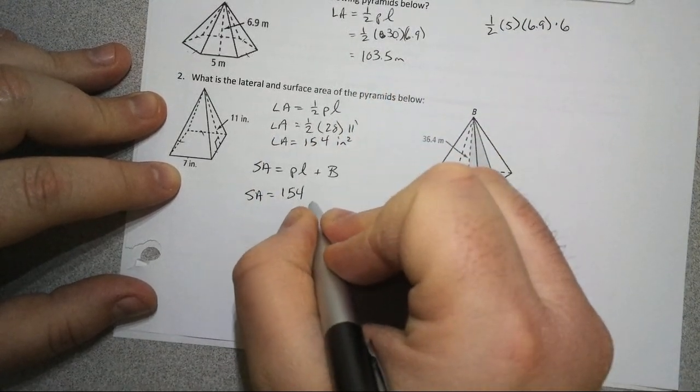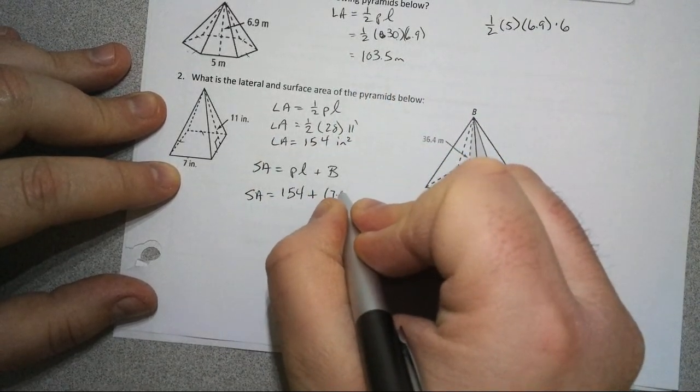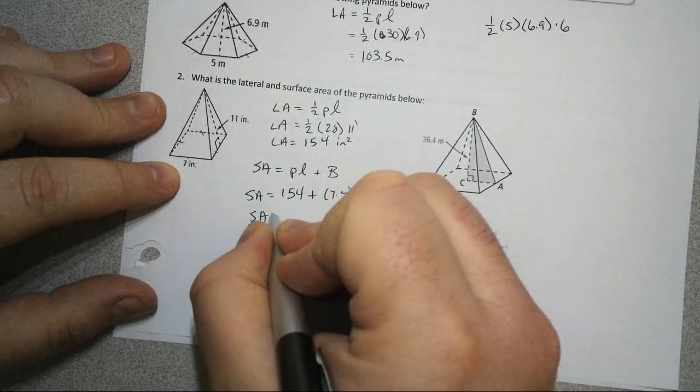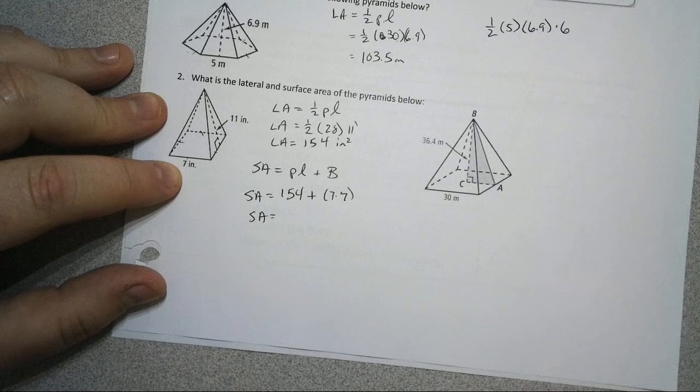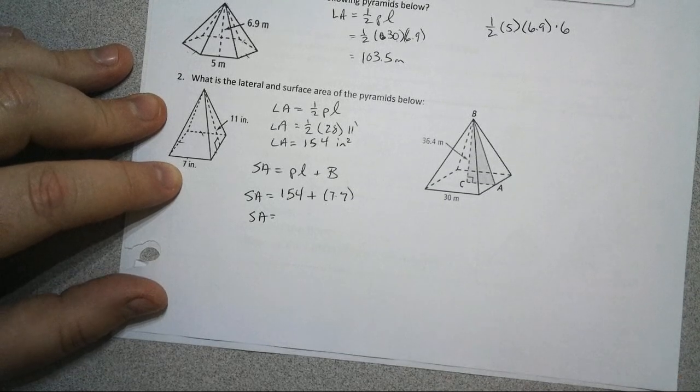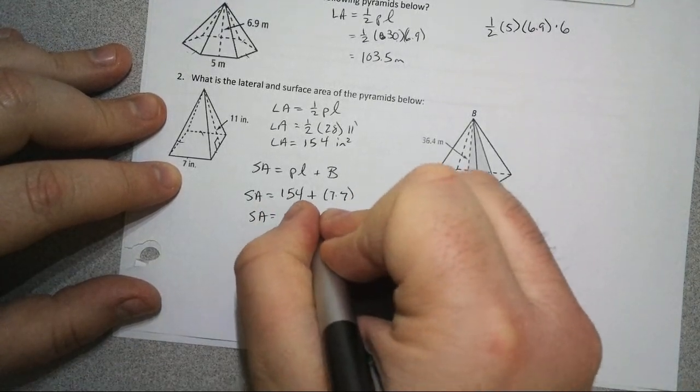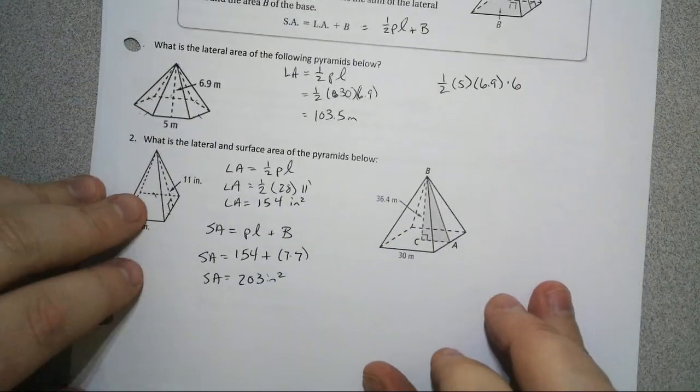So that's 154 plus, and then it's 7 times 7, which is just 49, because the area of the base is the base times the height here. So we end up with 203 inches squared. And that's all you're going to do.